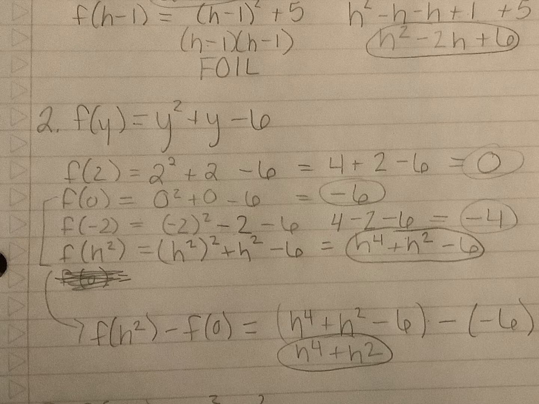Then the last one is asking you to find f of h squared minus f of 0. So I'm going to find f of h squared first. So it's h squared squared plus h squared minus 6. So f of h squared is h to the 4th plus h squared minus 6. So we have that. Now we're going to subtract what we got for f of 0, which is negative 6. So you're subtracting a negative 6. So that'll cancel those 2 6's out. And you get h to the 4th plus h squared.